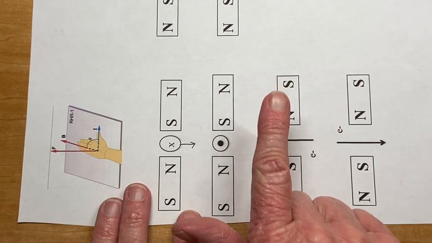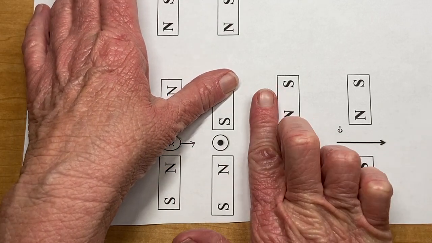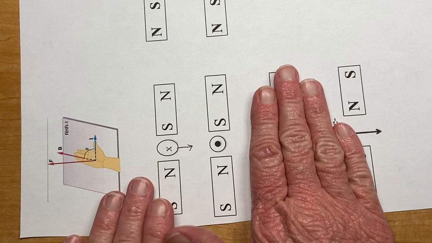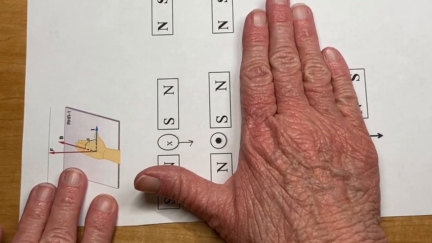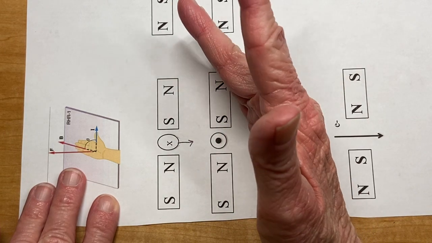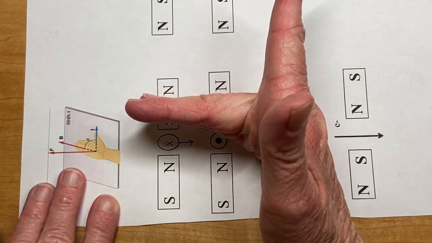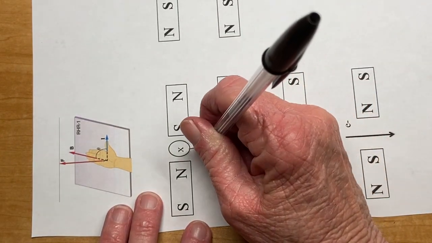Same idea. My pointer finger, again, I don't care about these two. I only care about the inner ones. It's pointing to the south. My thumb has to point the dot. That means I have current coming at me, so I put my hand like this. Keep my finger straight and bend. These guys, my palm is going this way.